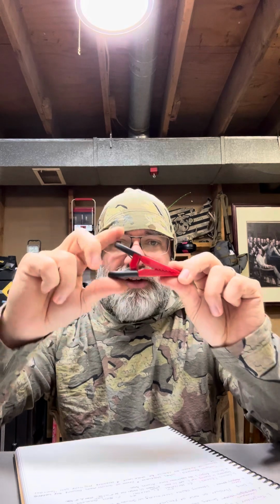So the first thing that we're going to talk about is trajectory and sights. Using everyday objects, this is kind of a rudimentary example of trajectory and sights, this being the center of your bore, this maybe being your optic.